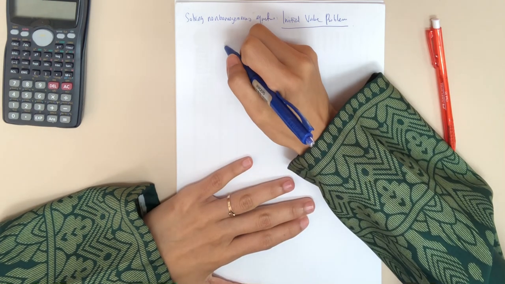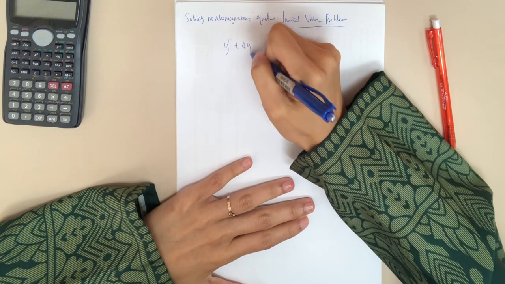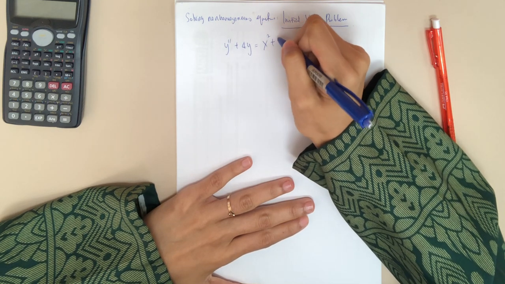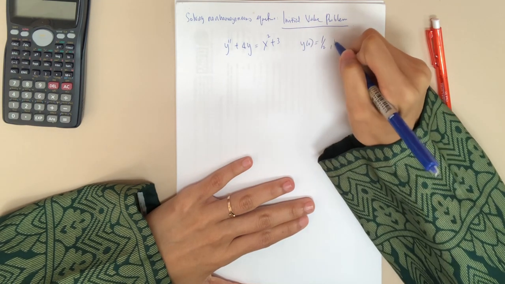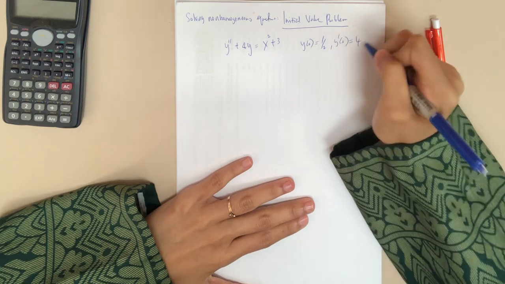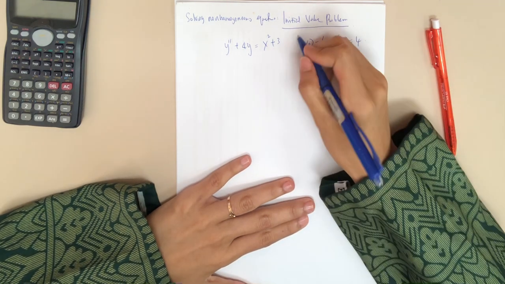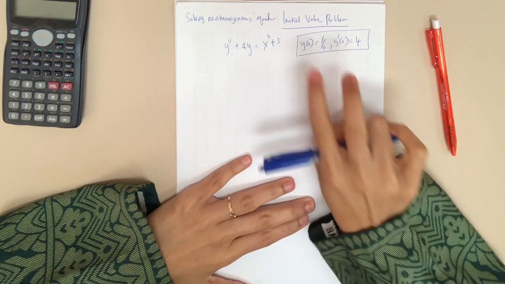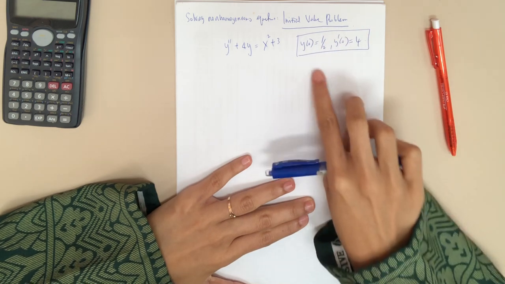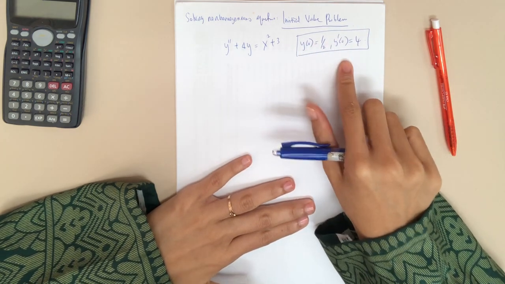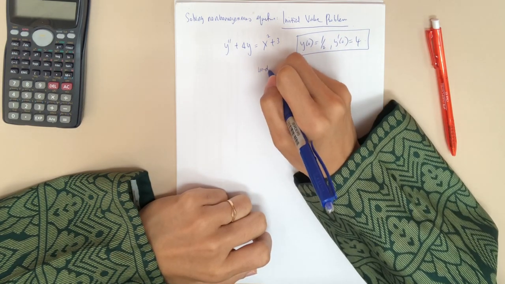This is the equation given: y double prime plus 4y equals x squared plus 3, and it gives you y(0) equal to half and y prime (0) equal to 4. Basically, if the question is about an initial value problem, there must be these two. You call these the initial conditions. Like I said, we solve first by using undetermined coefficients.